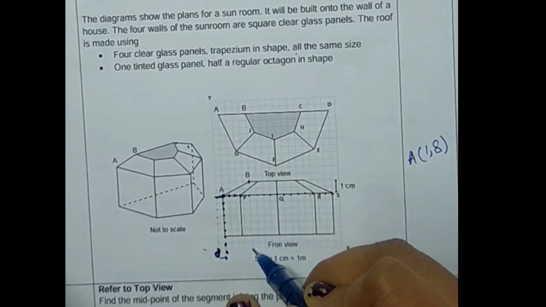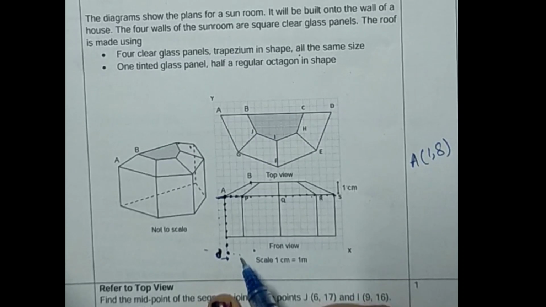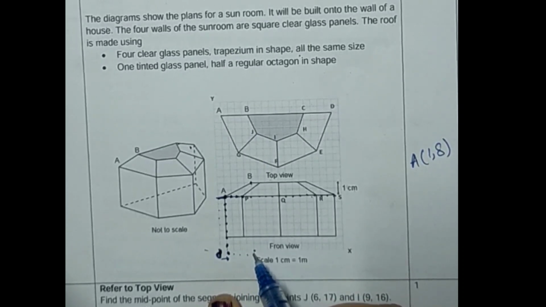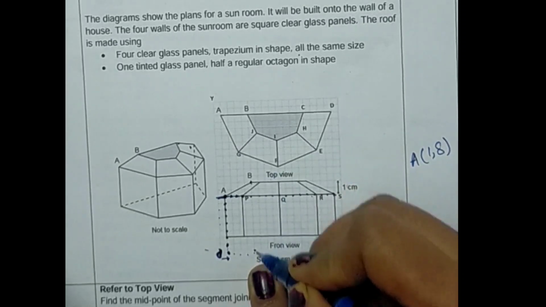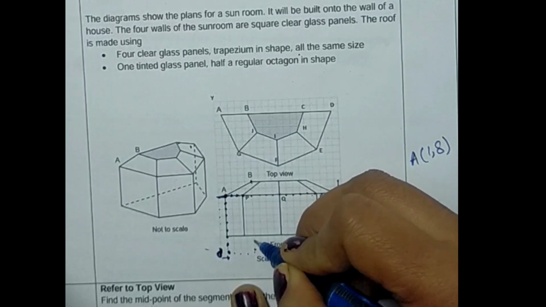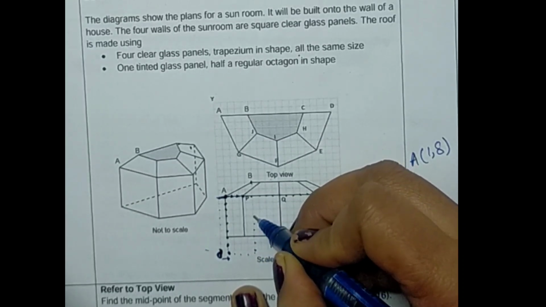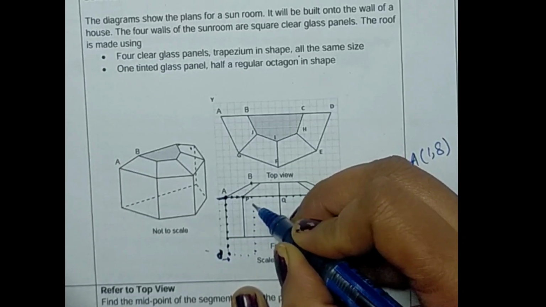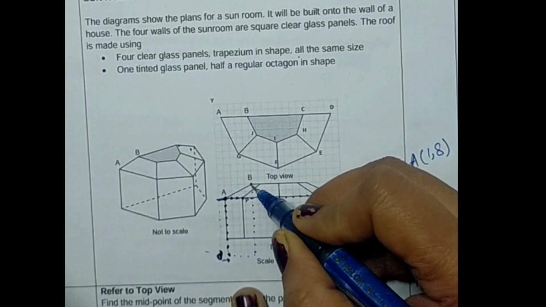Now we are supposed to find out the coordinates for B, and B lies at a distance of 1, 2, 3, 4, 5 points. That means for x we got 5 and for y, let's count it. 1, 2, 3, 4, 5, 6, 7, 8, 9 and 10.